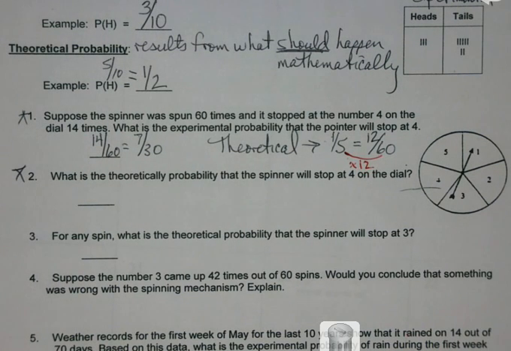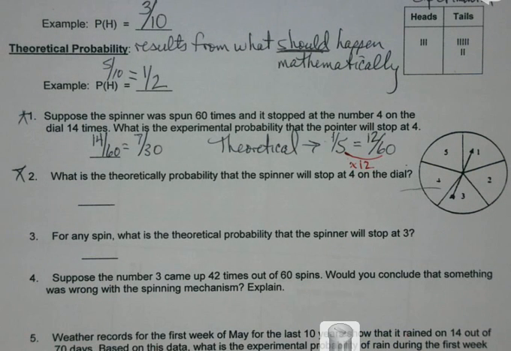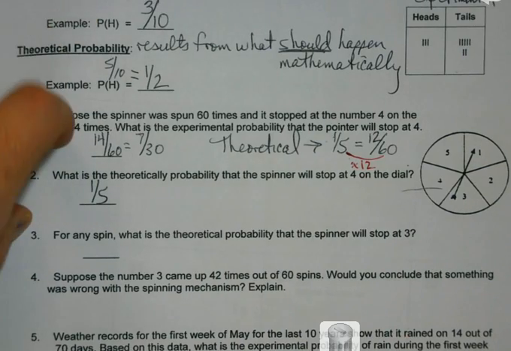Oh, gee. I just answered number 2 and number 1. That was awesome. What's the theoretical probability that the spinner will stop at 4 on the dial? Okay, so I got a little ahead of myself. But again, that's the difference between those. So again, got to be a little cautious. So if I roll my way all the way down to number 7 here.